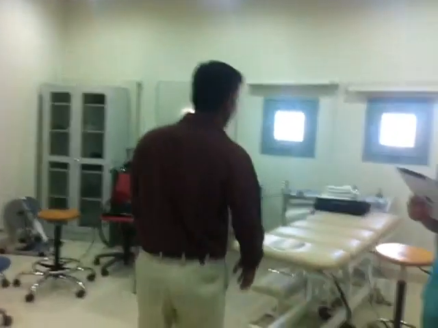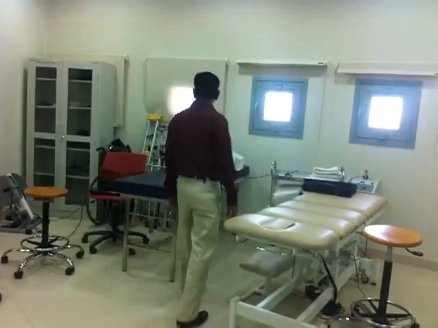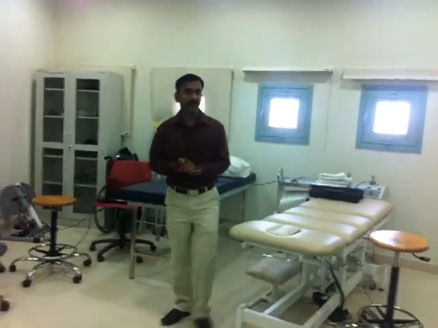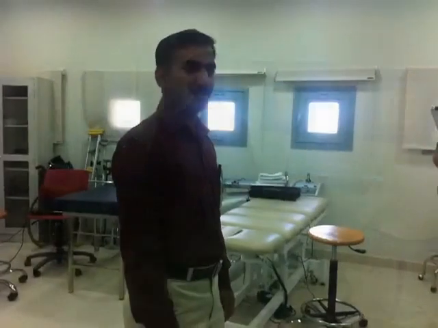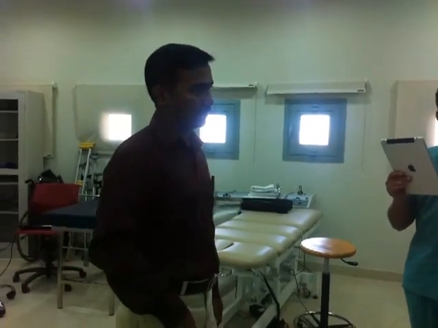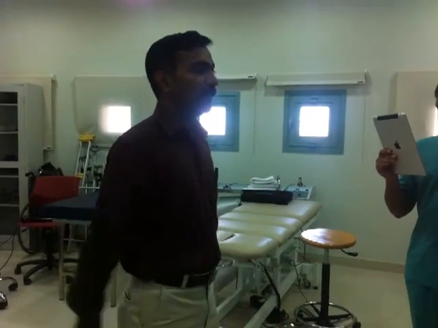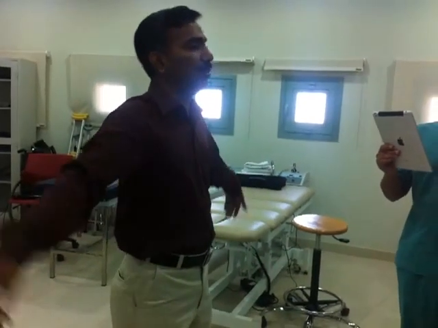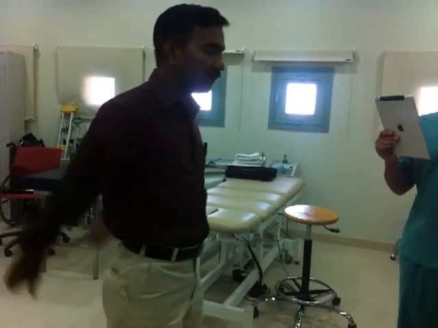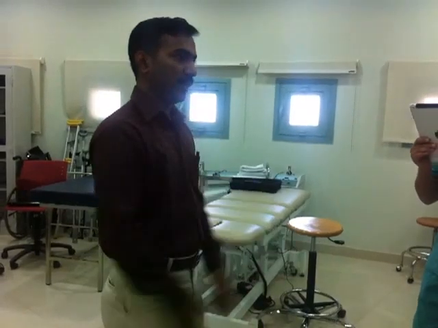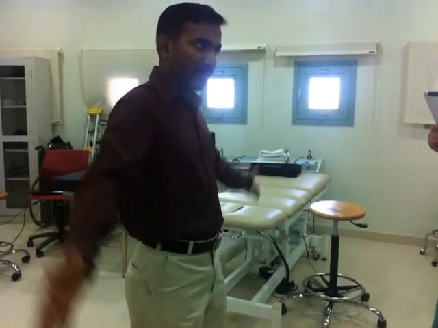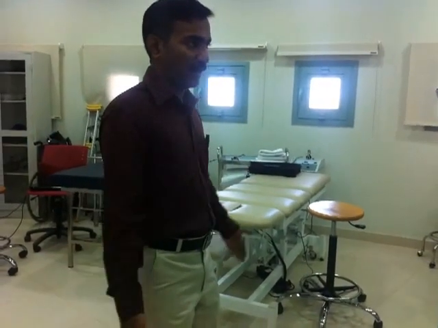Clear? So this is for revision for your exams, and then we will start today's class. Abduction and adduction are in the frontal plane because of this direction. Very simple: only rotation movements will mostly be in the transverse plane and vertical axis. All other movements will mostly be in either the sagittal plane or the frontal plane. Any movement in the front and back direction is the sagittal plane. Any movement in the side-to-side direction is the frontal plane.